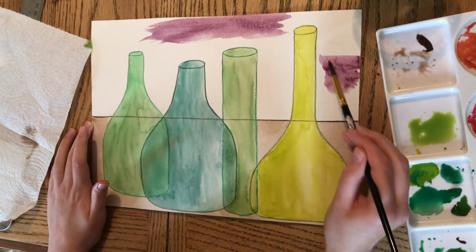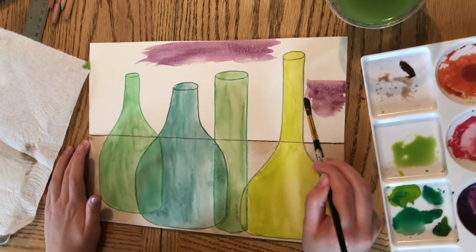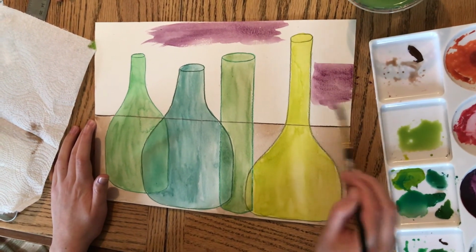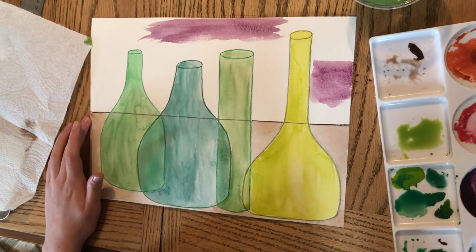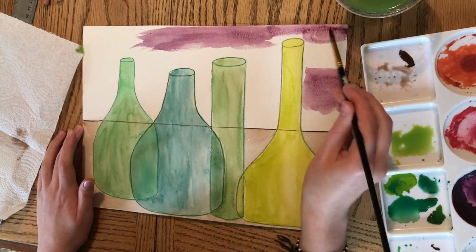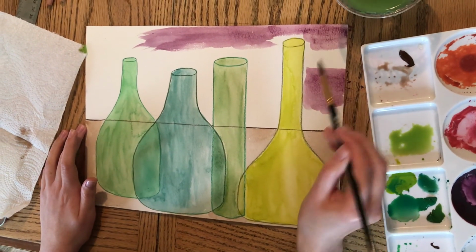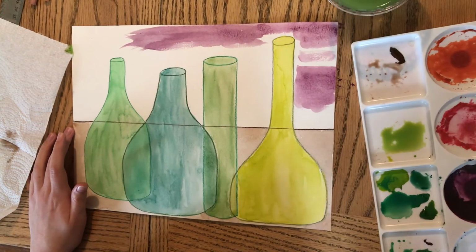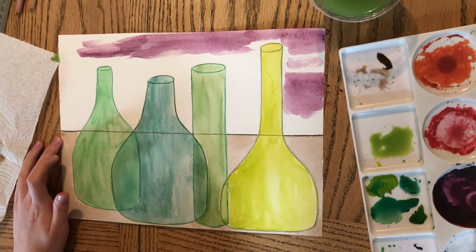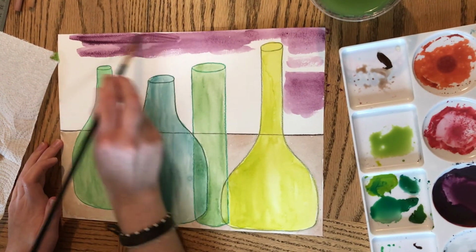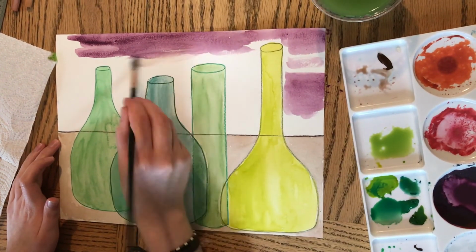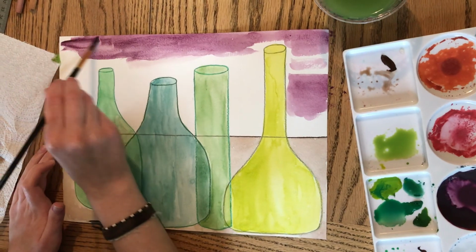Over here, since this is yellow-green, it makes a complementary color combination. You might see that happen. You might get more than one color scheme going on. And you can just continue to paint that until you're finished.